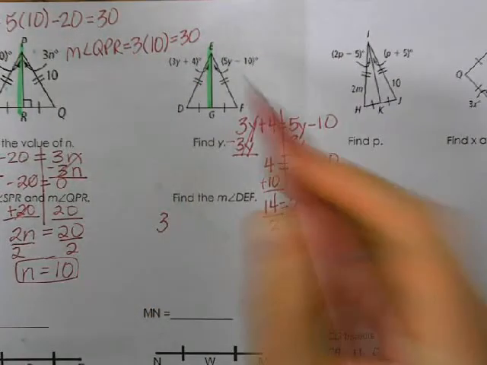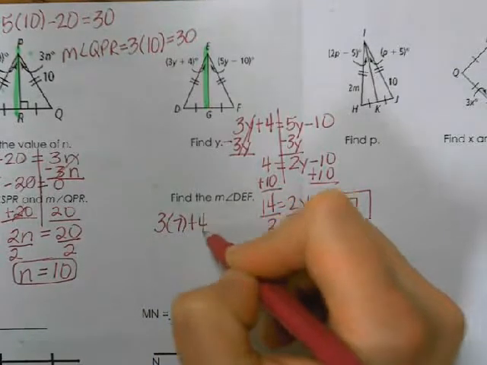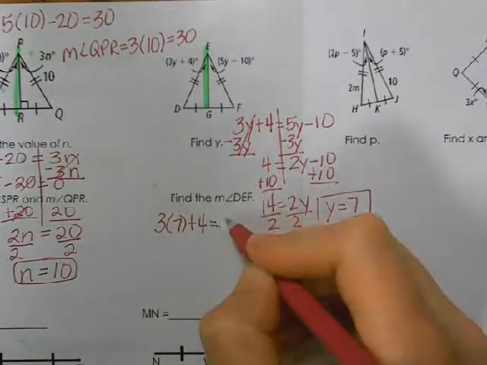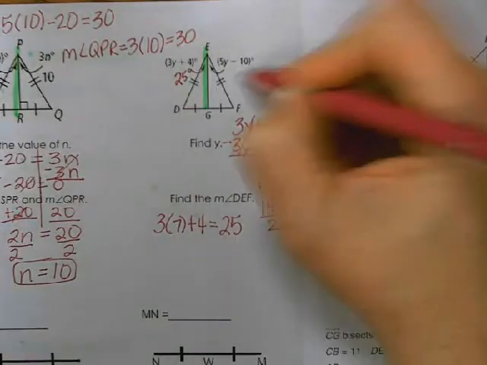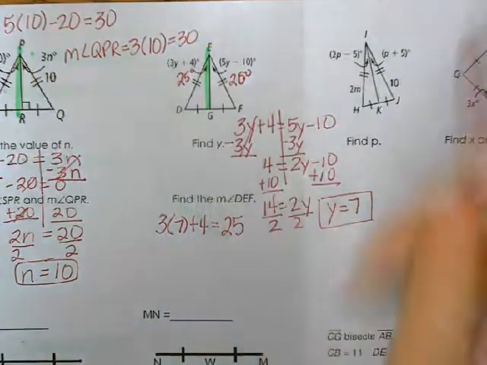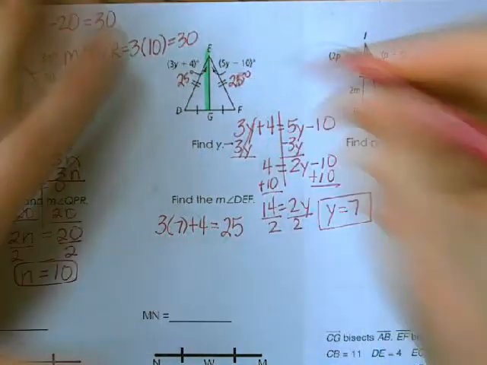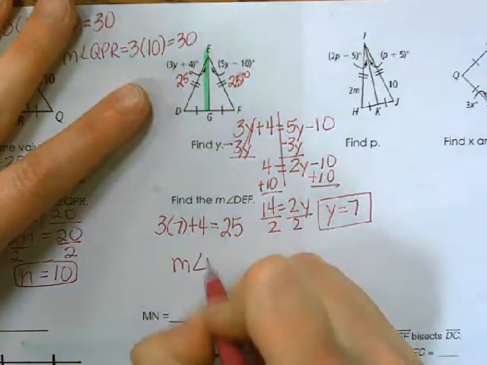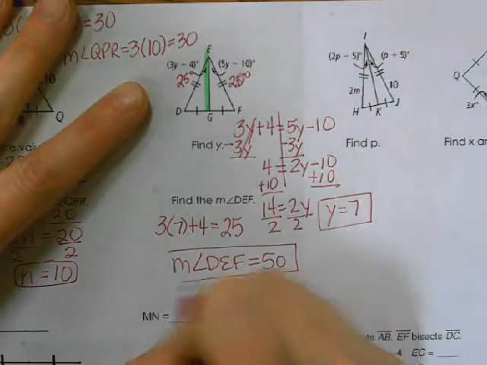So 3y plus 4. Instead of y, I'm going to put 7. So 3 times 7 plus 4 equals, that's 21 plus 4 is 25. And so I know that this angle is 25 degrees. Also, this angle is 25 degrees. So together, those two angles make 50 degrees. So the measure of angle DEF equals 50.